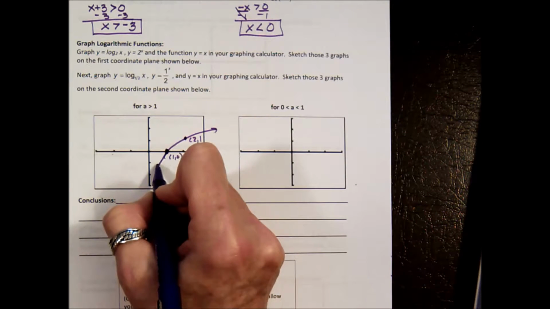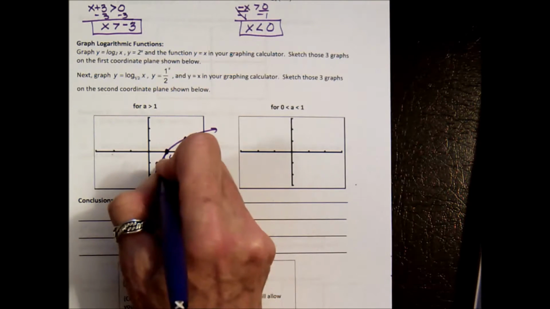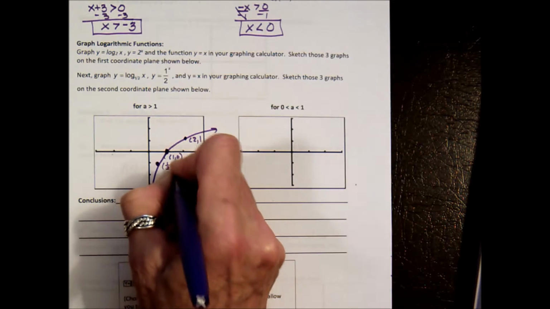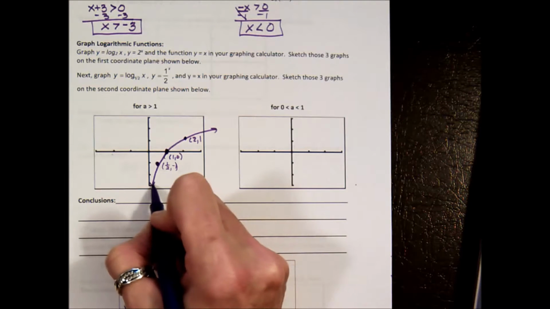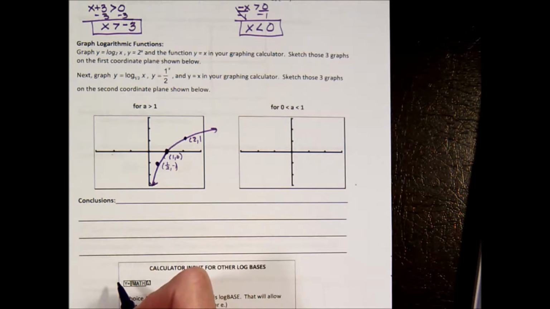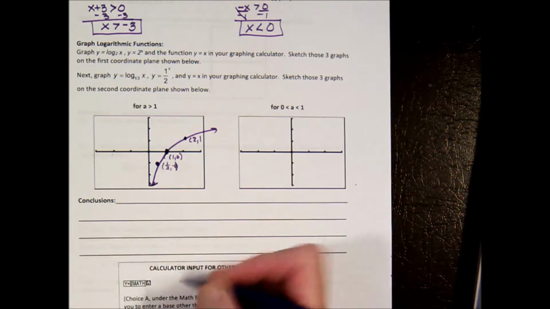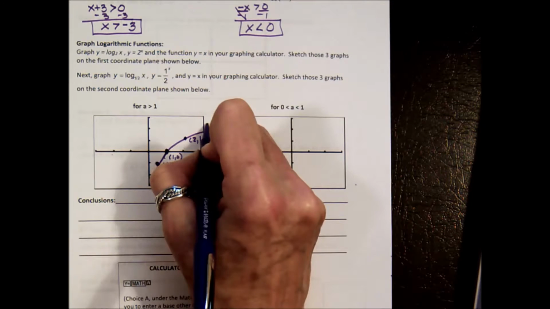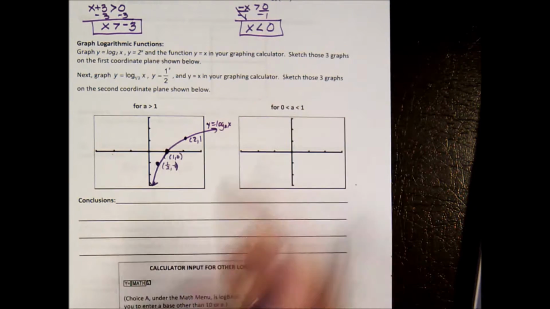And then we have the point, and mine didn't sketch quite exactly right, but we have the point 1/2, -1, and it continues down here, never touching the axis. That y-axis is an asymptote, a vertical asymptote, and this is a -1, by the way. This is our function y equals log base 2 of x.